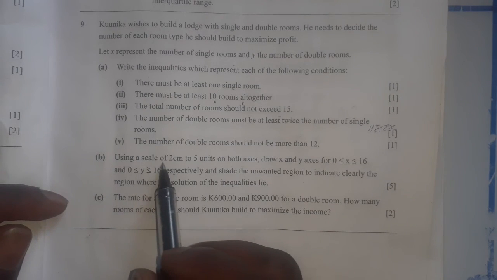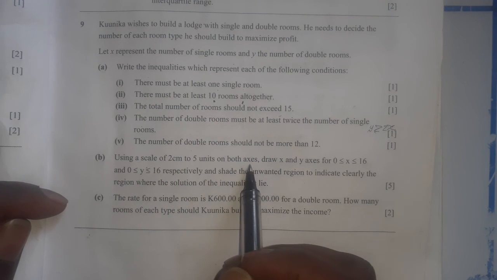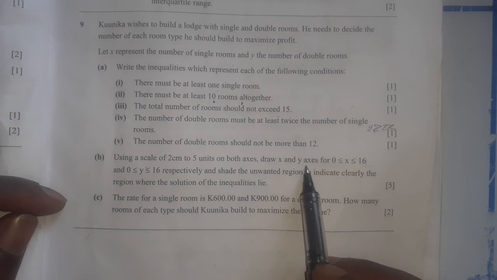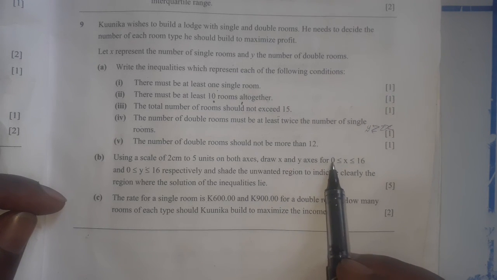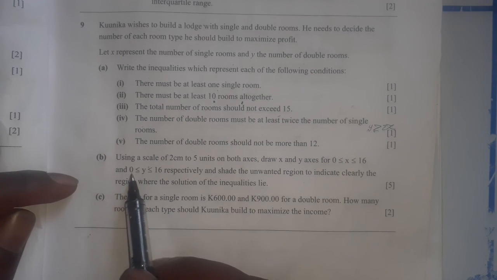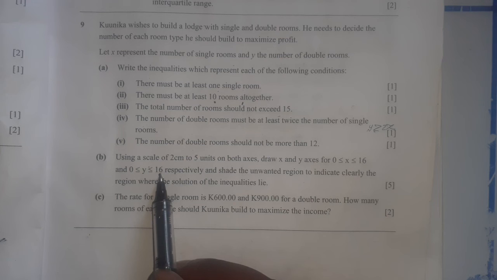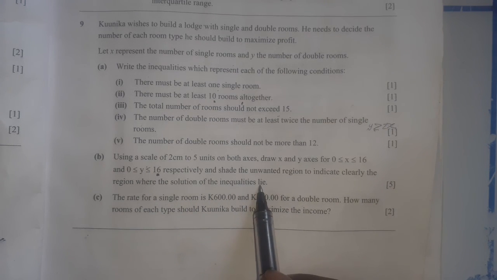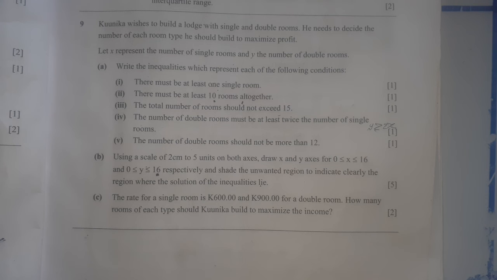We are saying, using a scale of 2 centimeters to represent 5 units on both axes, draw x and y axis, that is for the x axis to be 0 up to 16. Then for the y axis, it should be from 0 up to 16, respectively. Then shade the unwanted region to indicate clearly the region where the solution of the inequalities must lie. Okay? That is what we are supposed to do now. So we come to our graph paper to complete this work. We go back to our graph paper.